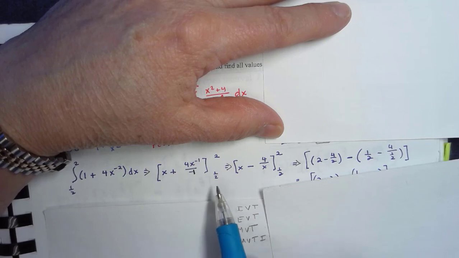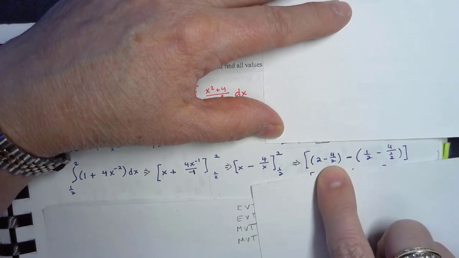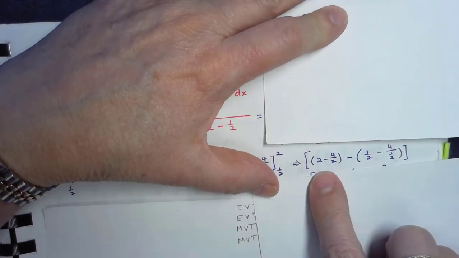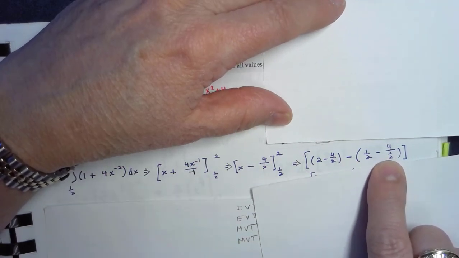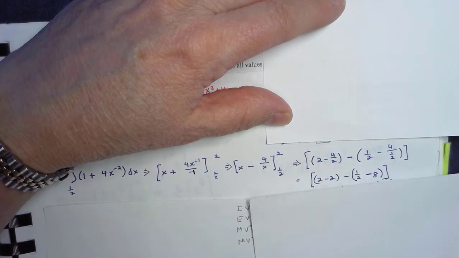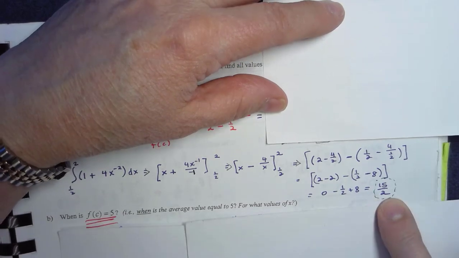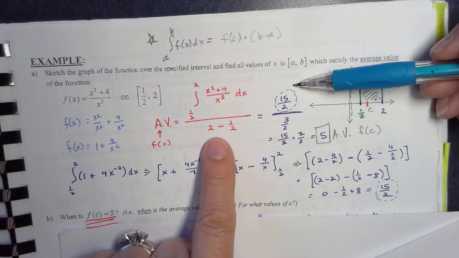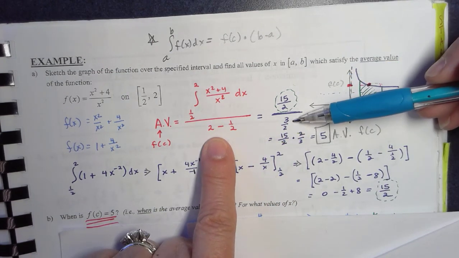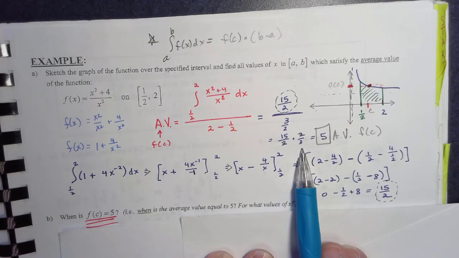Again, I'm working this problem horizontally because I did not leave myself enough room to work it vertically. Substitute our 2, substitute our 1/2. This is going to give me 2 minus 2 minus the quantity 1/2 minus 4 divided by 1/2, which is 4 times 2, which is 8. That gives me 15 halves. Now, we're not done. That's just the numerator. Divided by 2 minus 1/2, that's 4 halves minus 1/2 is 3 halves. So I have 15 halves divided by 3 halves, which is 15 halves times 2/3, which is 5.